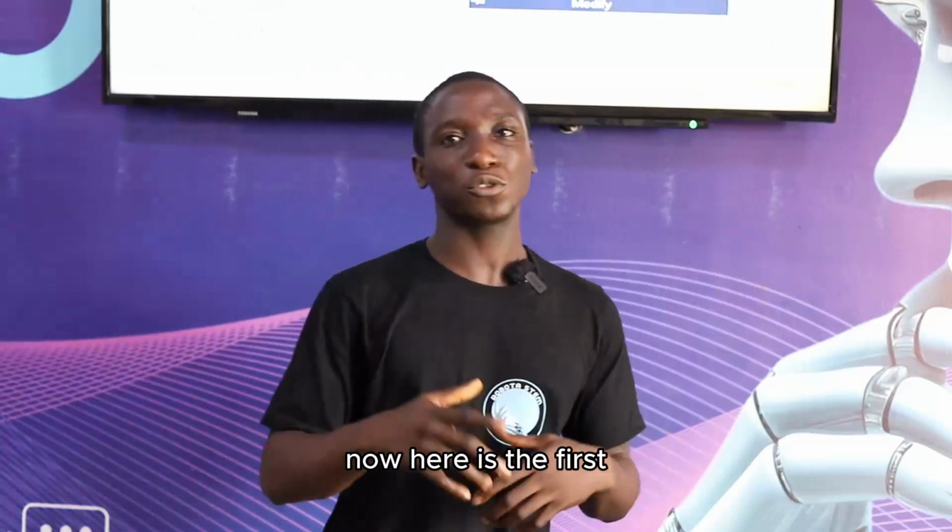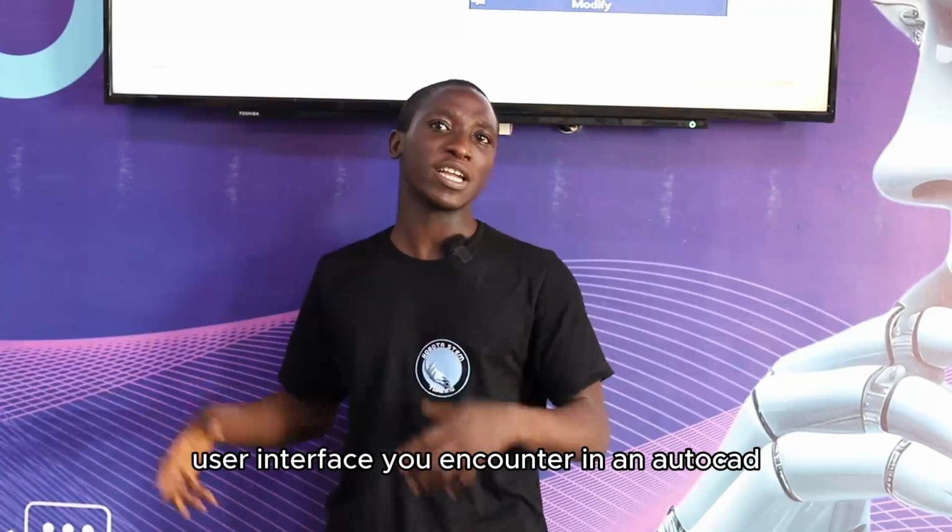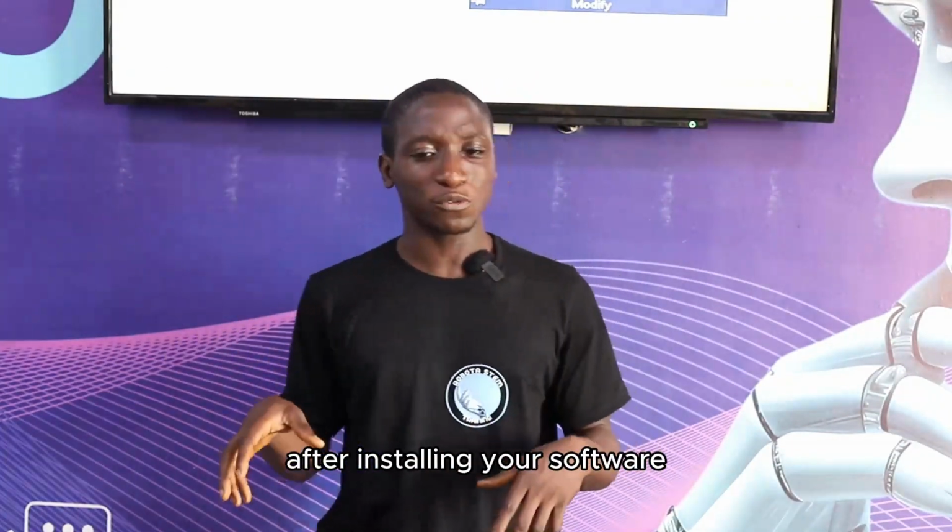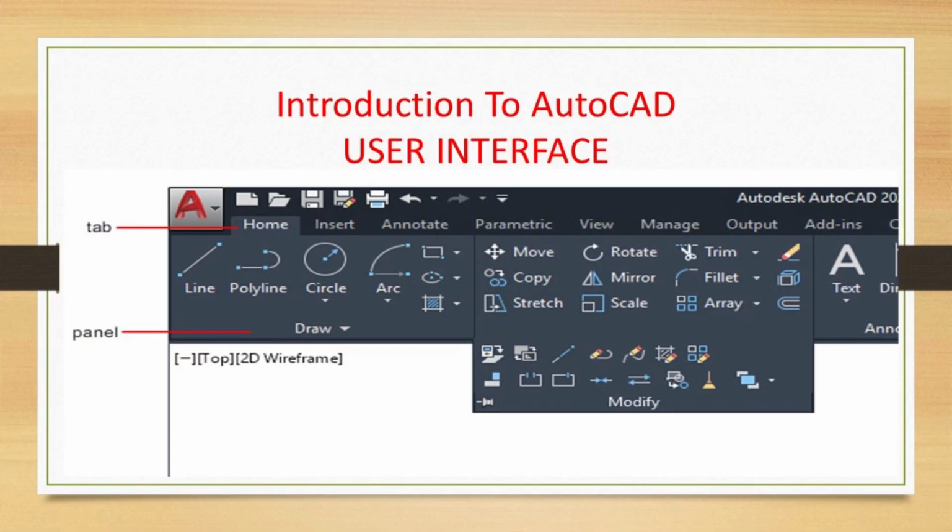Now, here is the first user interface you encounter in AutoCAD. After installing your software, the first thing you'll be seeing is your tab and your panel. Your panel contains the basic shapes. You have your lines, you have your polyline, the circle, the arc, the square, the sphere. Then moving to the right hand side, you have your move, copy, sketch, rotate.